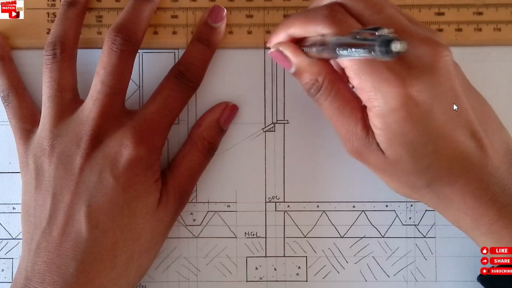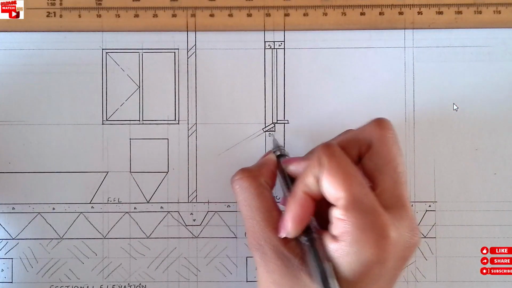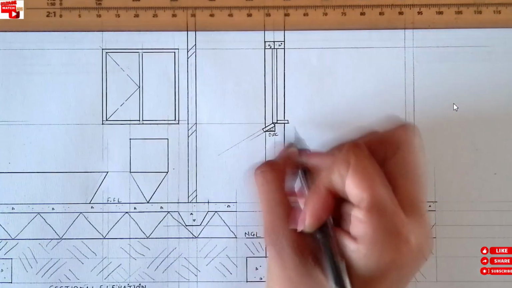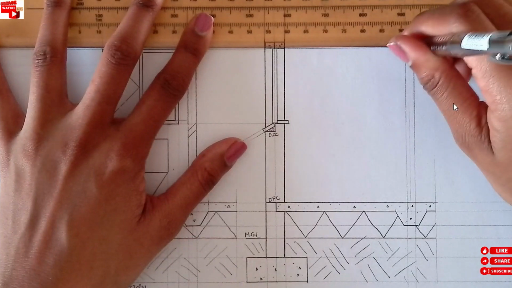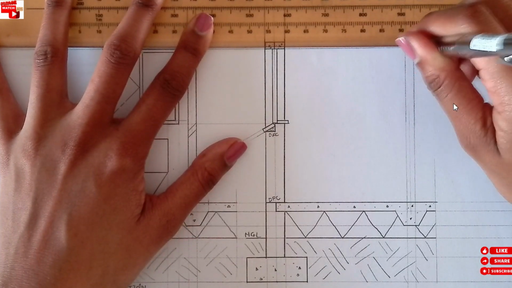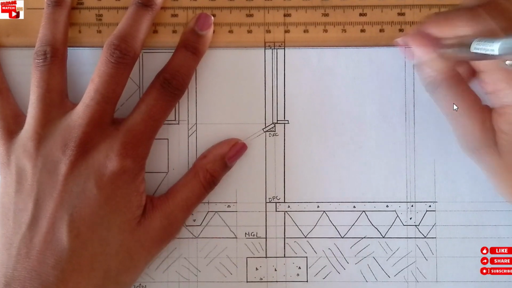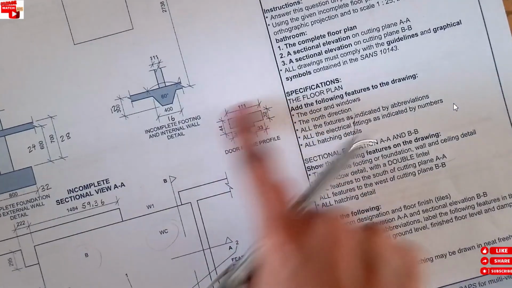I forgot to measure the depth to label DPC here for this part. But then the rebate, the double rebate, it's going to be very small here. Very small dimensions. So as you can see, it is given here.